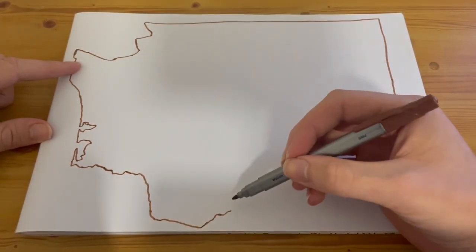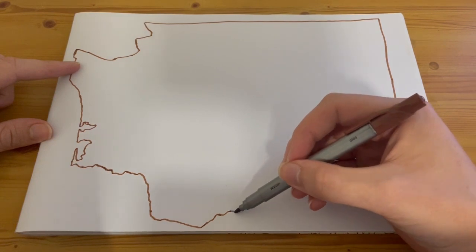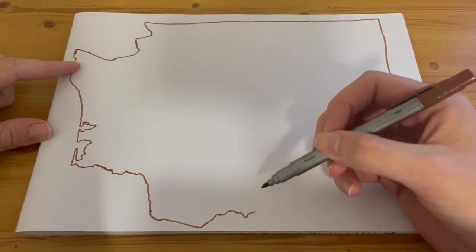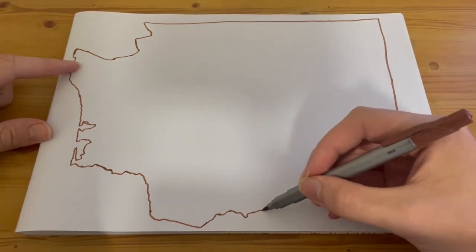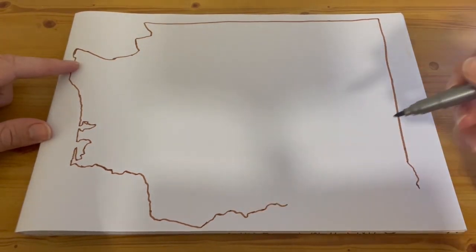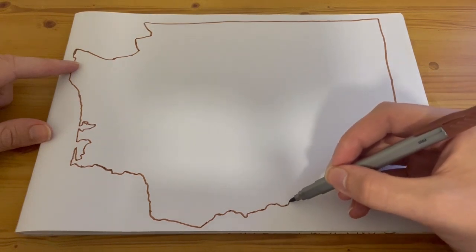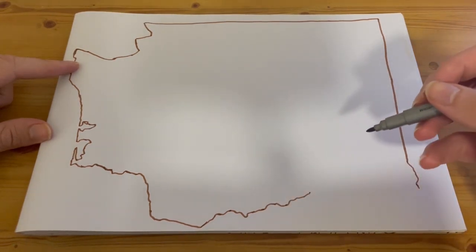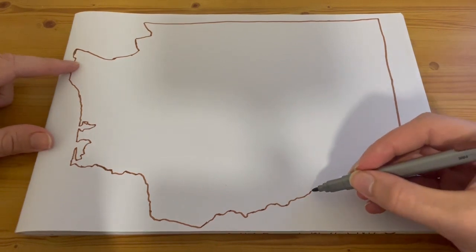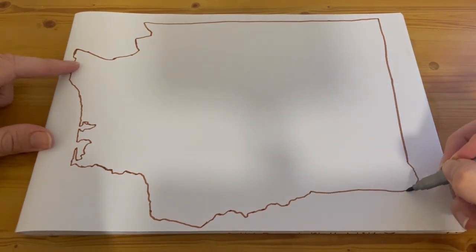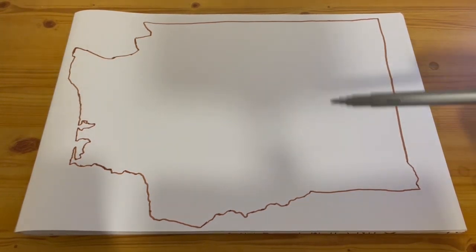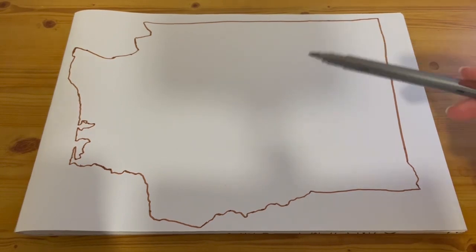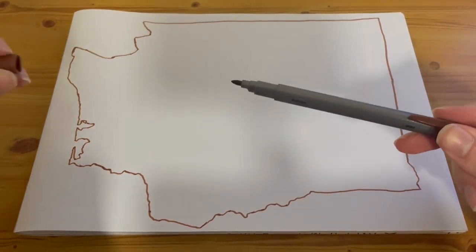Then we just sort of have some less complicated wiggly border here. And then to finish we have a nice, it's meant to be a straight line. Okay, so as I say, this is the hardest border possible for this map.